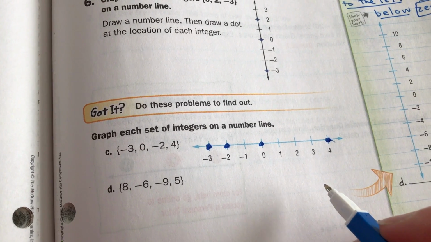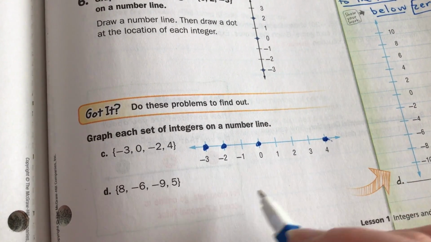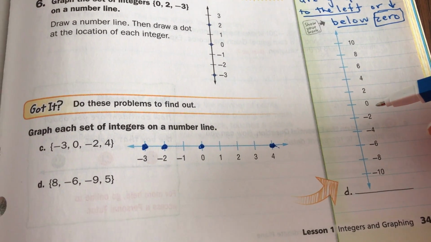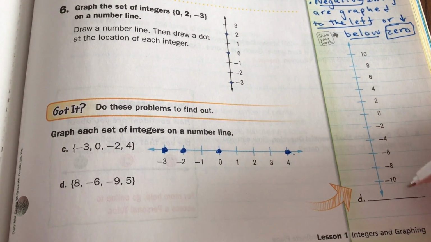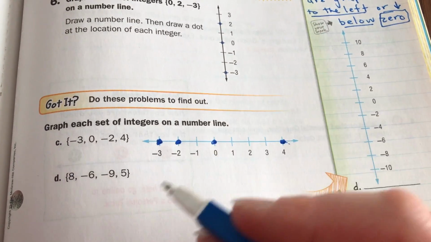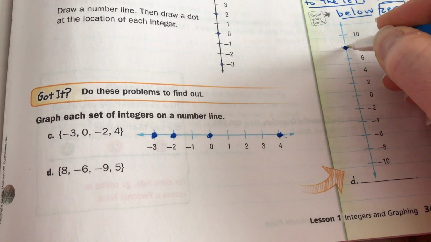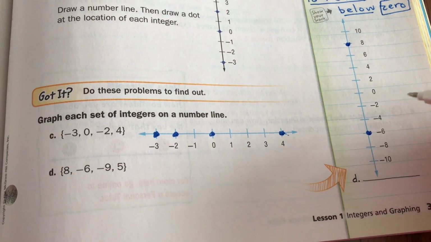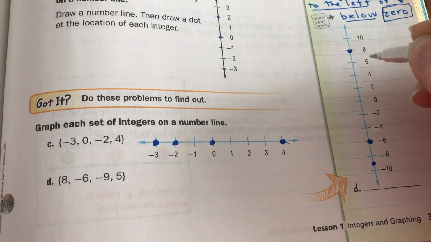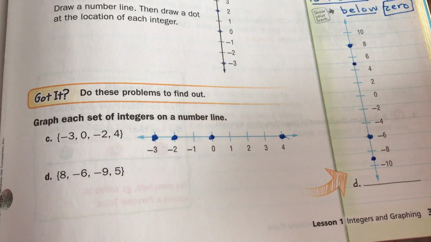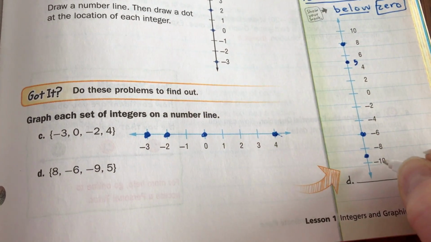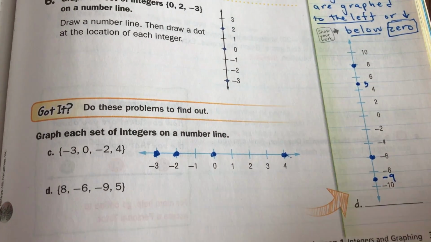When we do the guided practice, the numbers aren't all going to be there. So you have to make sure you put 0 in the middle here, and the negatives go below or to the left, the positive integers go above or to the right. So we're graphing 8, -6, -9, so between 8 and 10, and 5 would be between 4 and 6. So this is 5, this is -9.